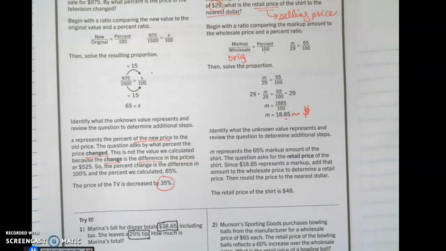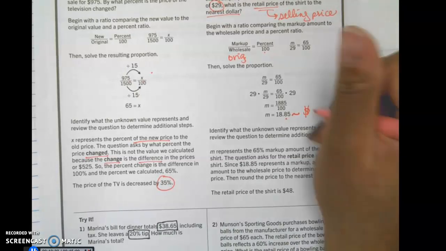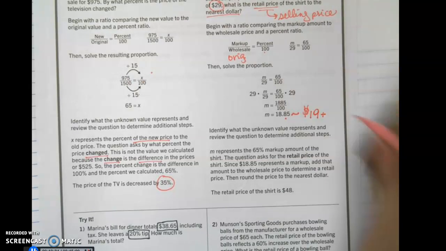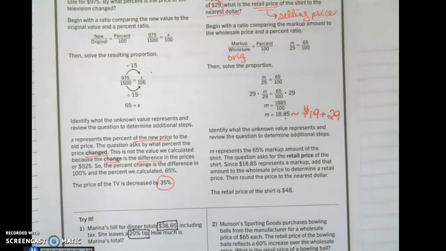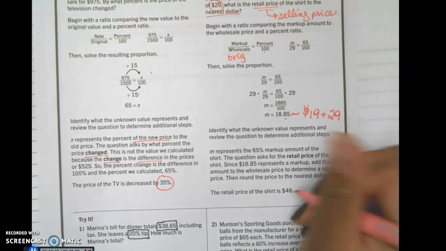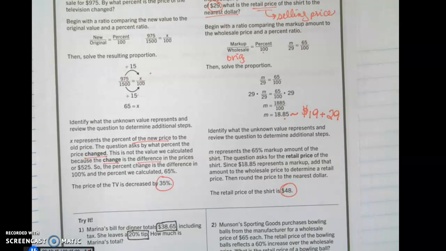Think. Dollar, meaning I don't want any cents. $19. And I'm adding this to whom? To 29. 19 plus 29 ends up being 48.